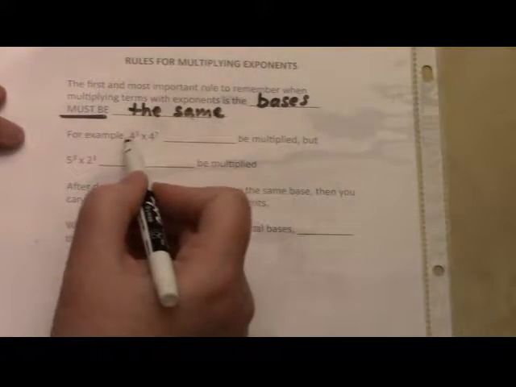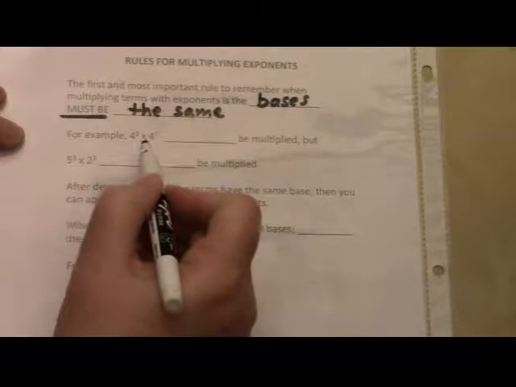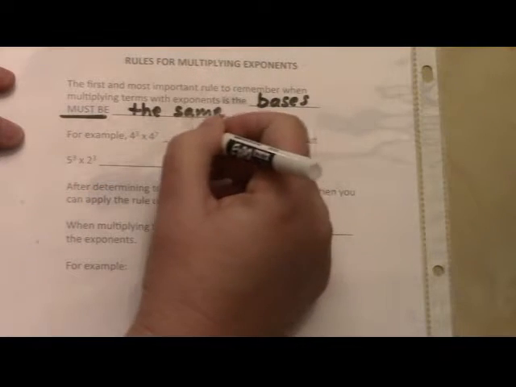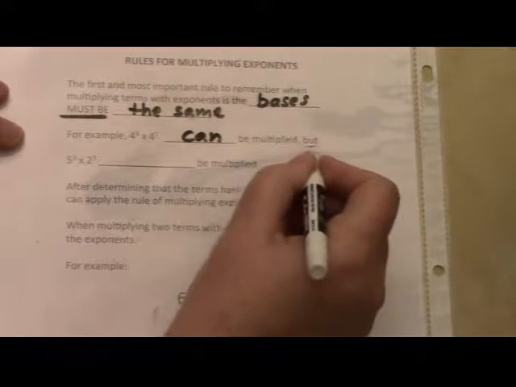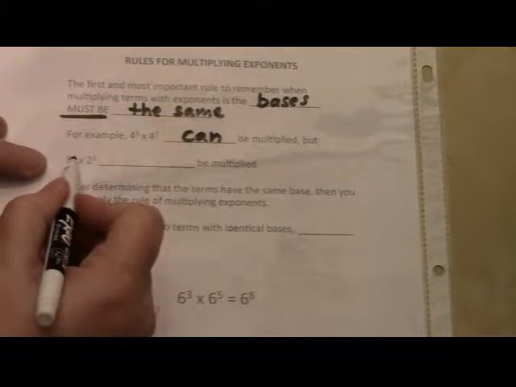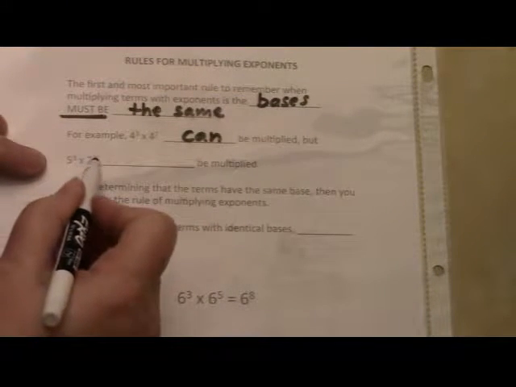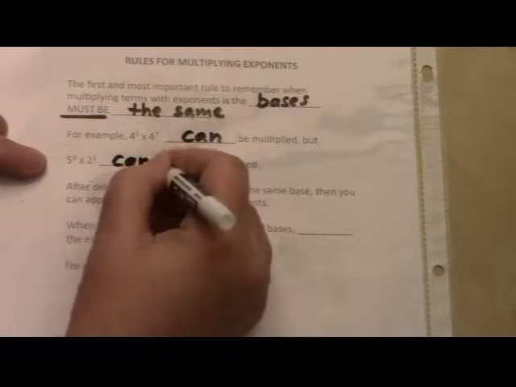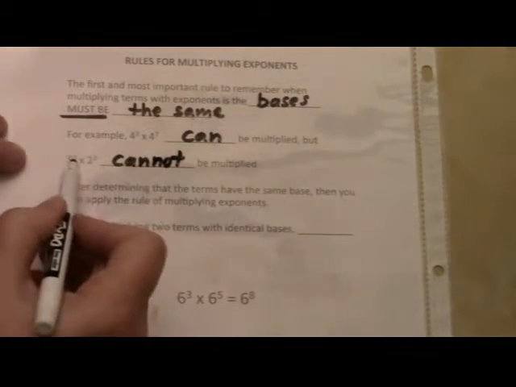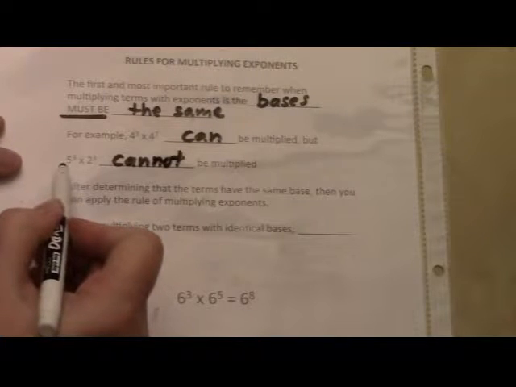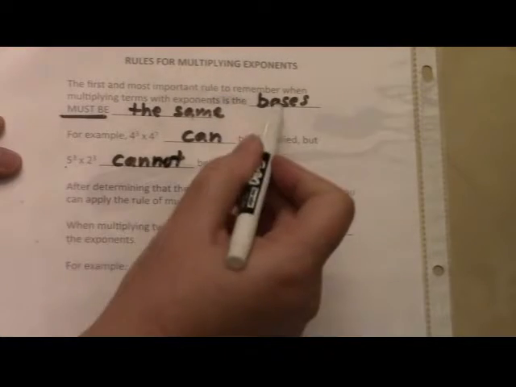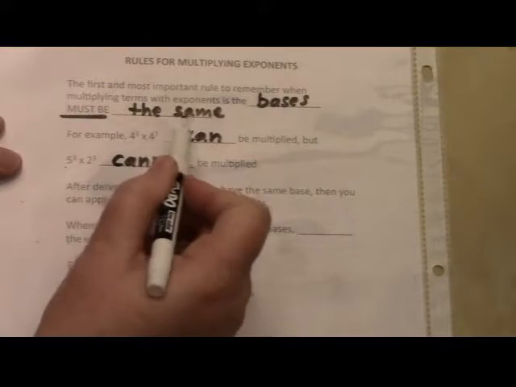For example, 4 to the 3rd power times 4 to the 7th, yes, can be multiplied, but 5 to the 3rd power times 2 to the 3rd power cannot be multiplied. Now the exponents are the same, but the bases are not. So the bases must be the same.